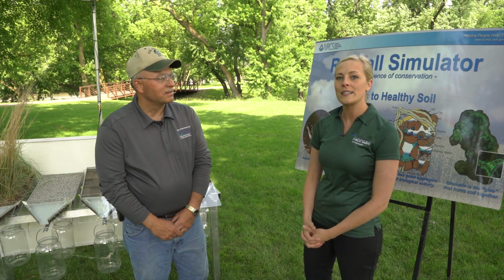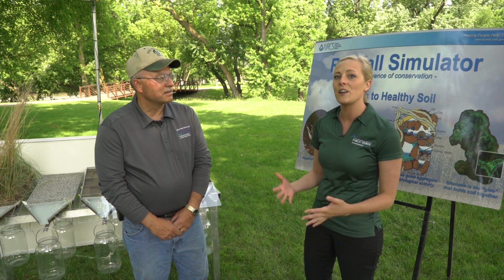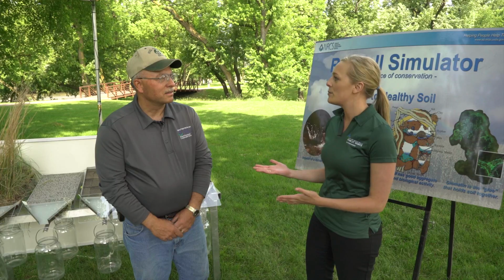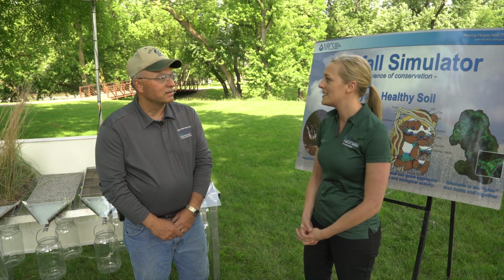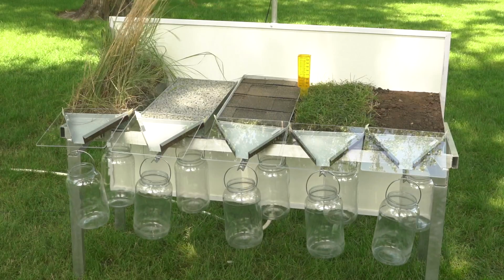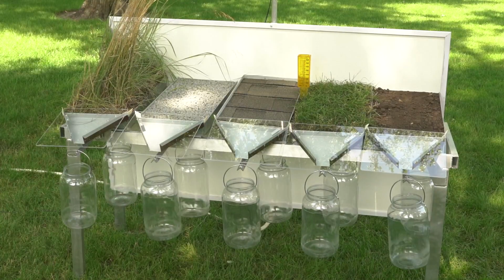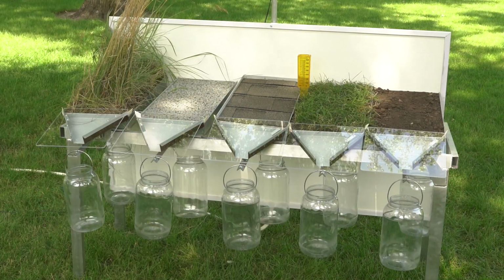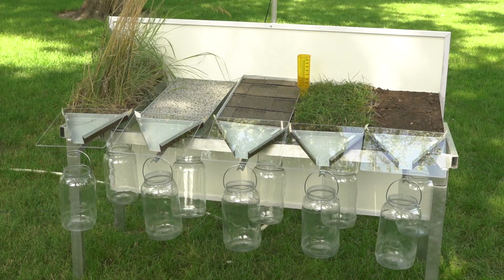Hi, I'm Jessica Lanchin, Sustainability Coordinator for the City of Sioux Falls. Today I have Jeff Hemingway with the NRCS here to show us a little bit about how stormwater behaves in the urban environment. Jeff, why don't you tell us a little bit about your rainfall simulator that you brought for us? The Rainfall Simulator is something that NRCS purchased about 5 or 6 years ago, really to start looking at some of the differences in runoff and infiltration on agricultural lands, but it has a really excellent relationship with urban areas also. So we'd really like to talk a little bit about that today.